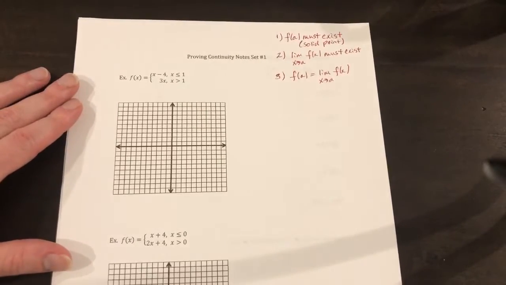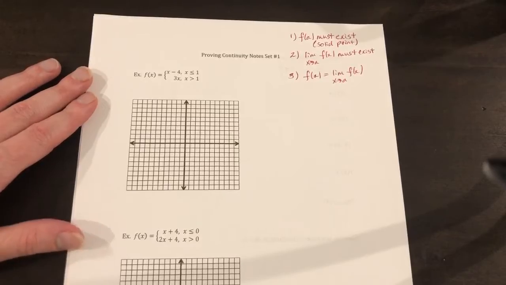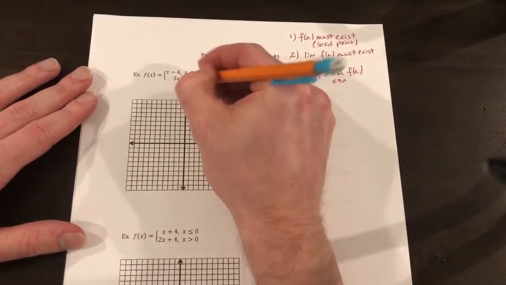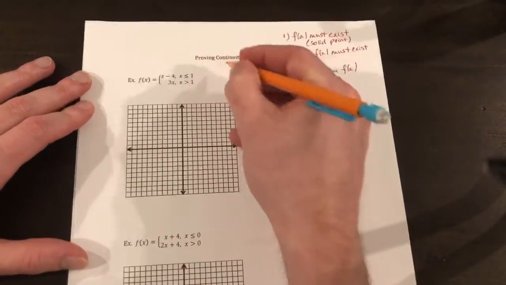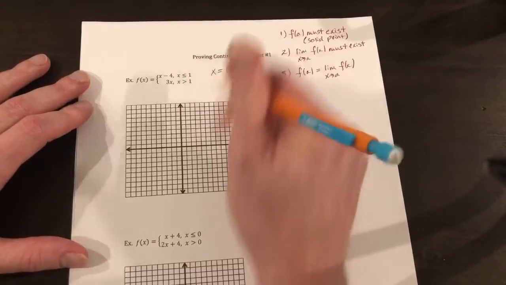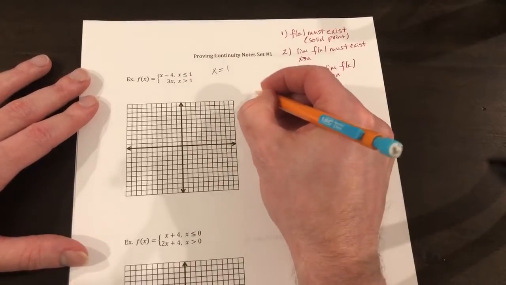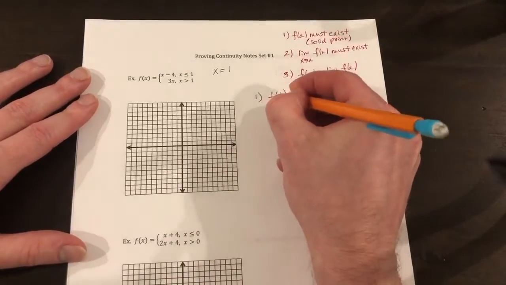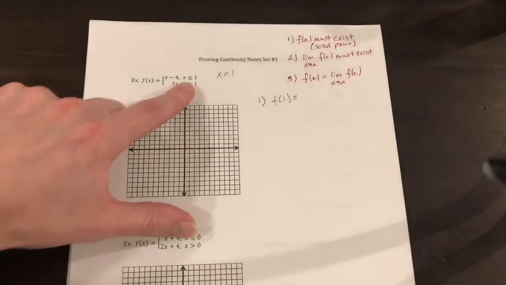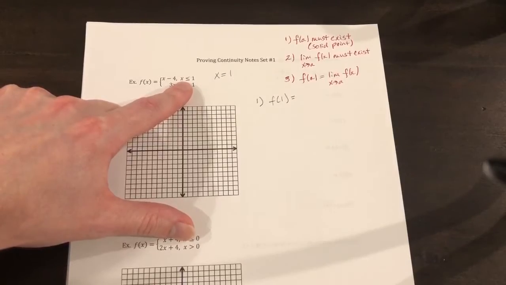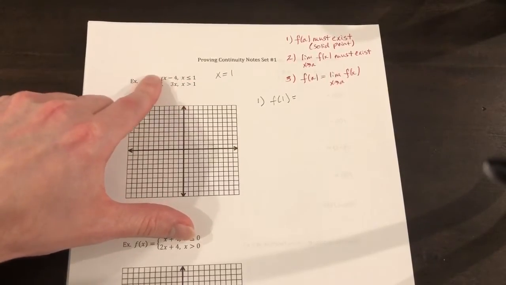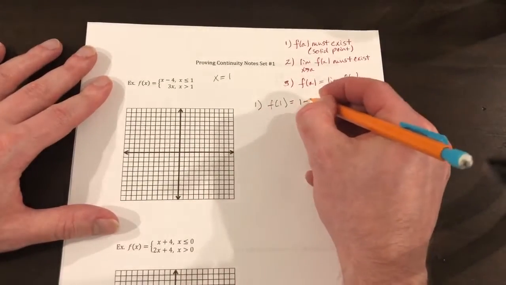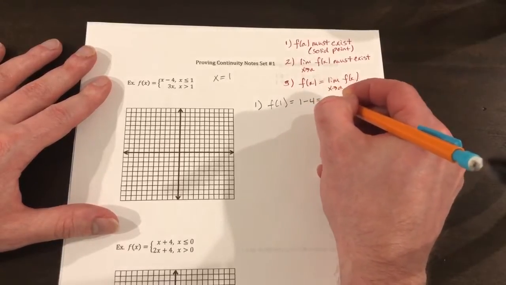Usually when we prove continuity, it's at some given x value. So we're going to prove it at x is equal to 1. We're going to go through our 3 steps. First step, f of 1 must exist. So f of 1 is going to be in this branch. I'm going to plug in a 1: 1 minus 4 is equal to negative 3.